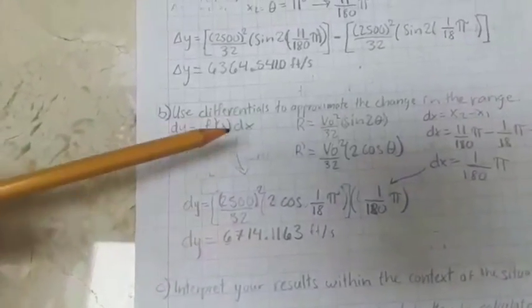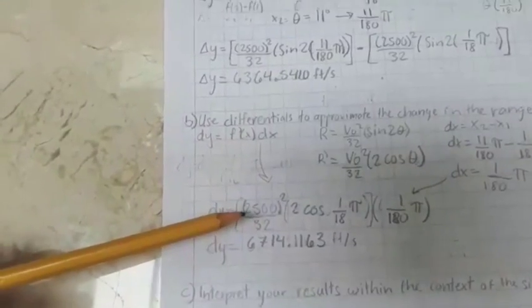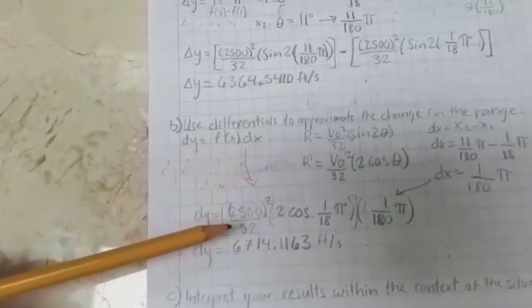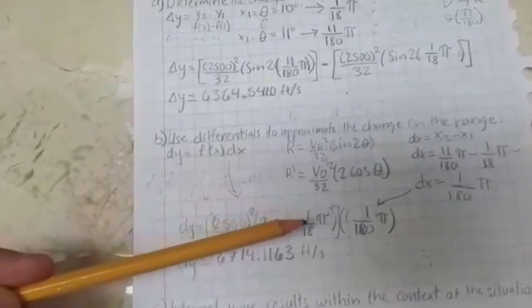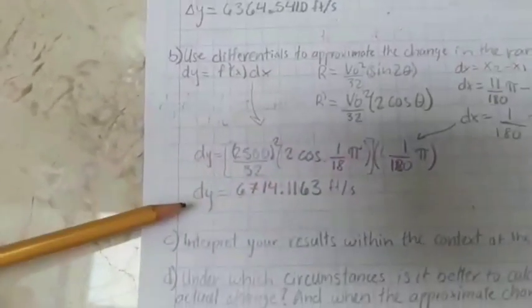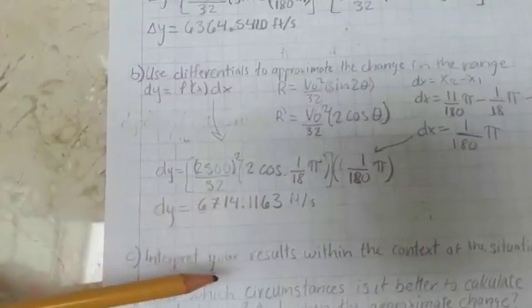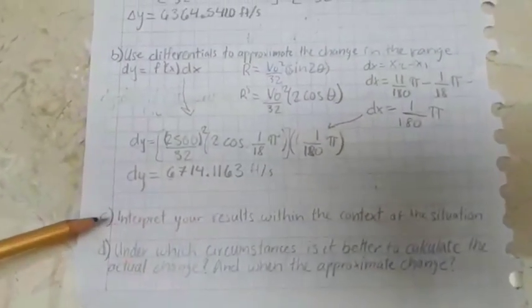Now we input the numbers: 2500 to the second power divided by 32 times 2 times cosine of 1 over 18 pi, and we multiply all this times dx, which is 1 over 180 pi, and we get 6,714.1163.